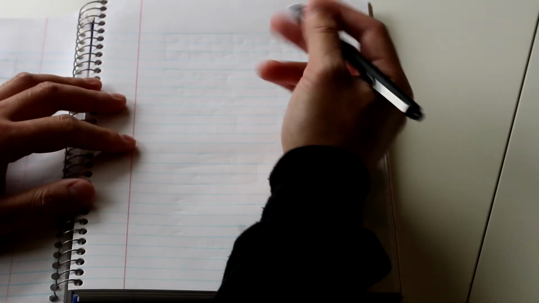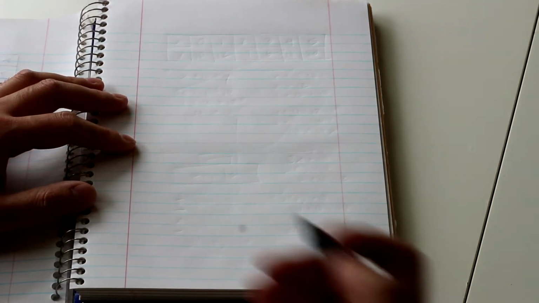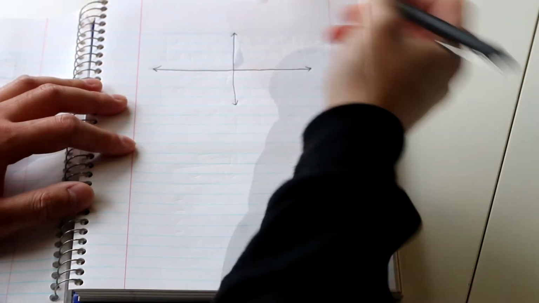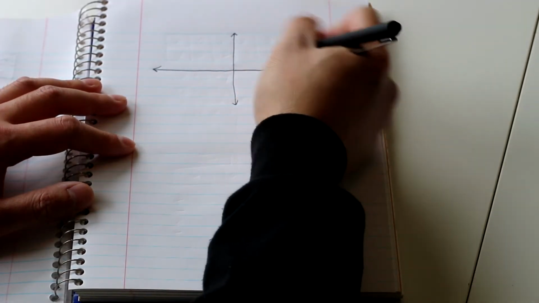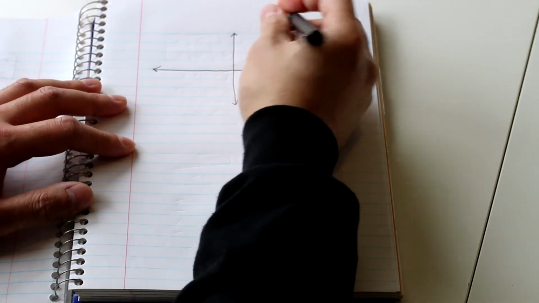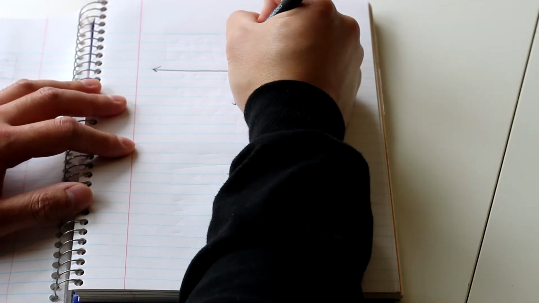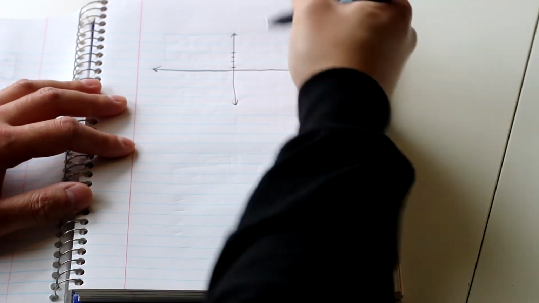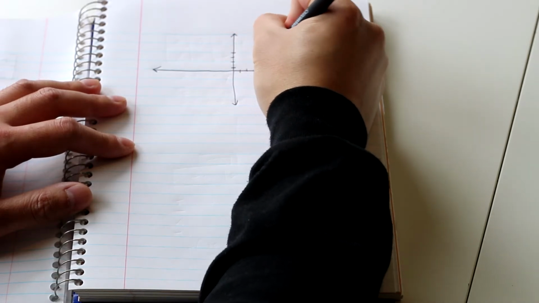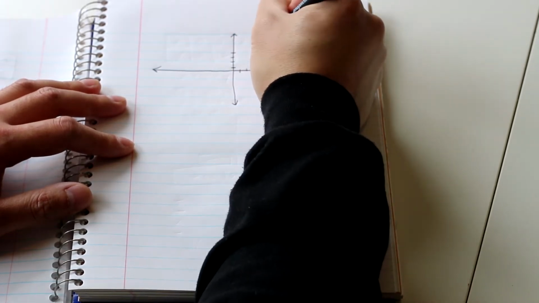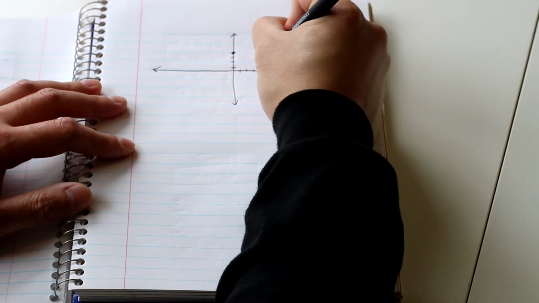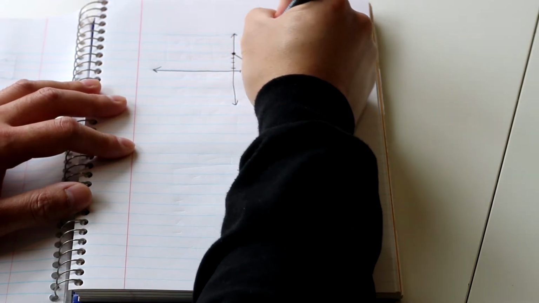So we've done that with a table. We can also do it with a graph and a mapping diagram. For example, let's say I want to find the function of a graph that did this, right? Where I go 1, 2, 3, 4. Let's say I want to find the function of this graph here.